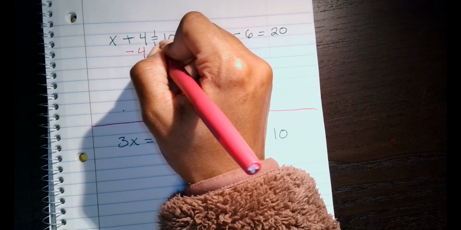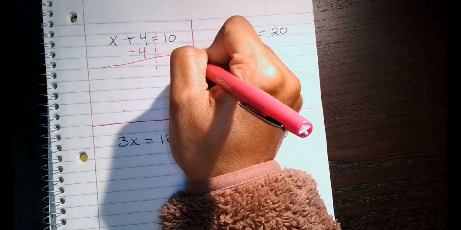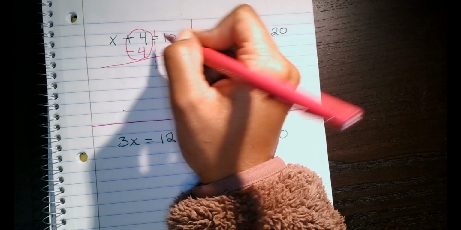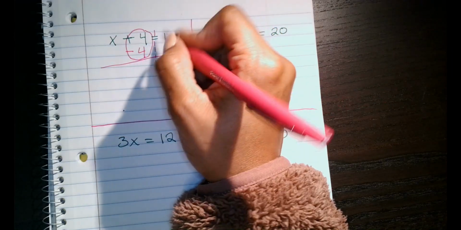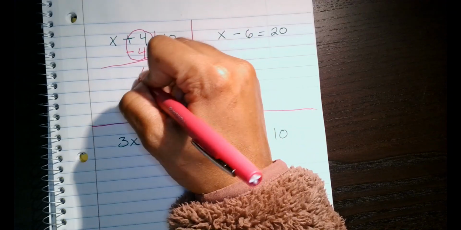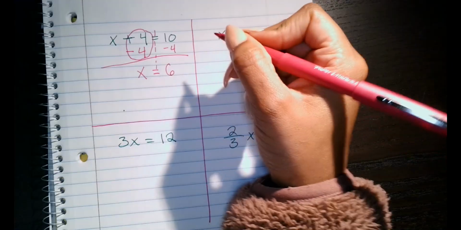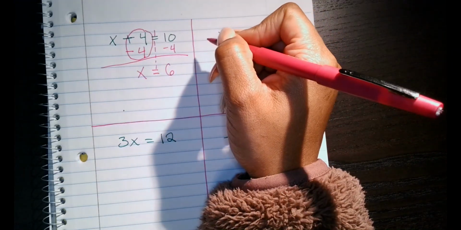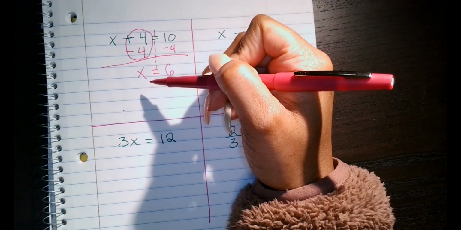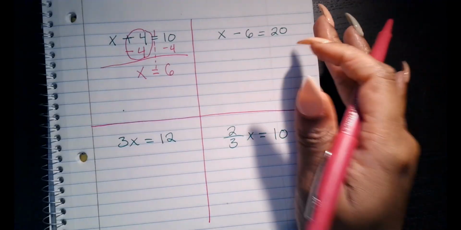So let me split the two sides of the equation. All right, this becomes 0 because we want to cancel it out. And whatever I do on one side, I have to do to the other side. So now what we have left is x is equal to 10 minus 4, which is 6. So if you see, right, the goal is to get x by itself. So I have my variable on one side and my constants on the other side. So we're going to do that for each problem.